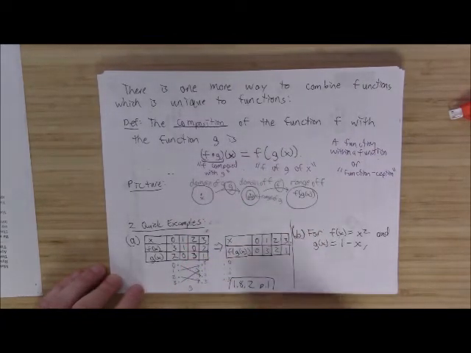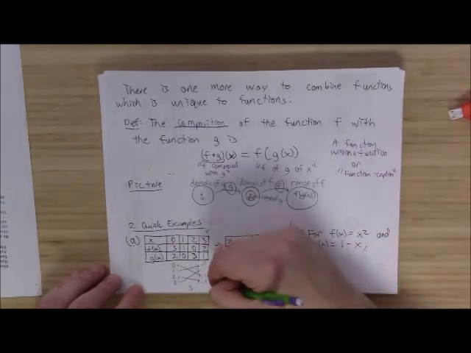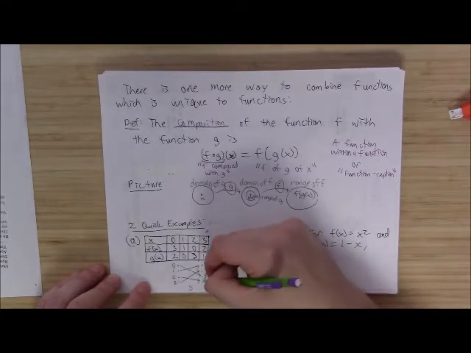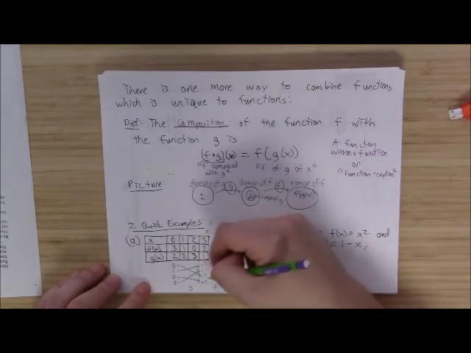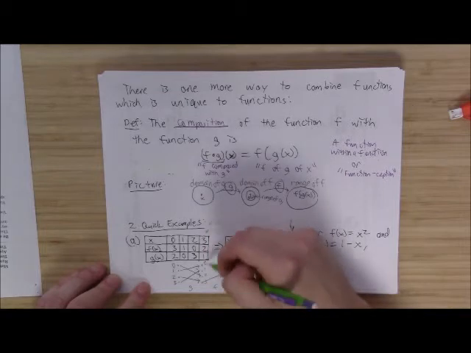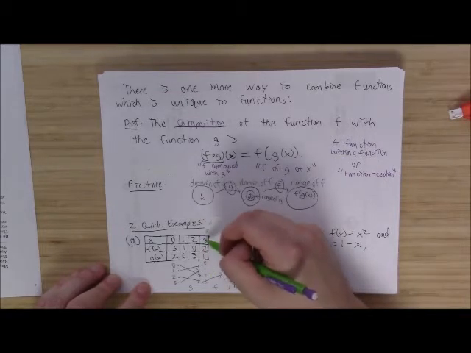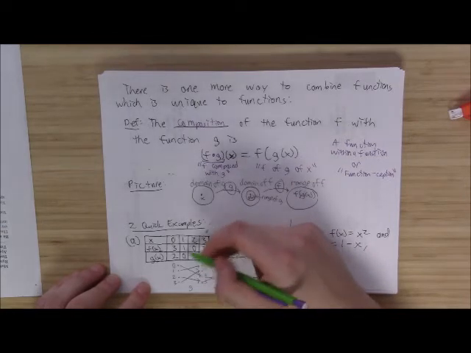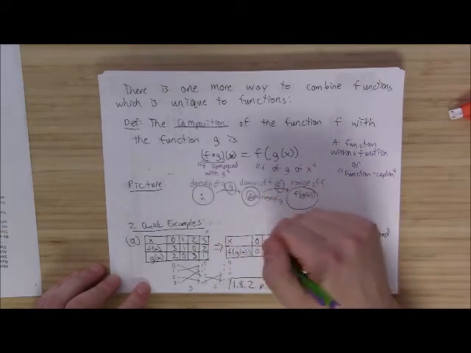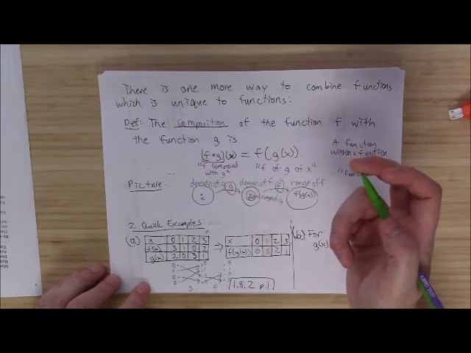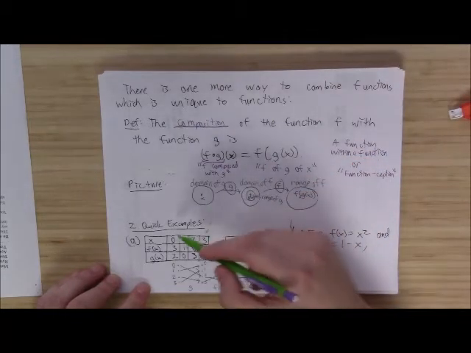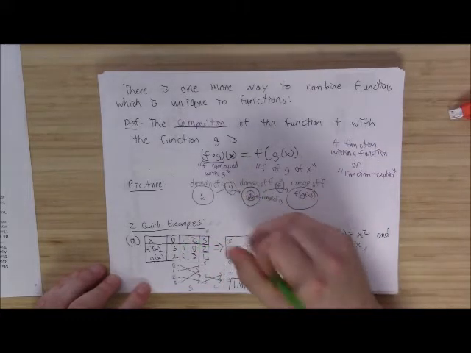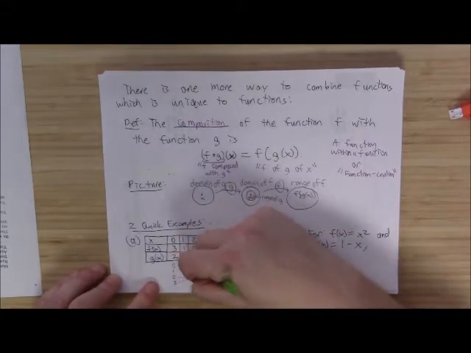But then what does f do? f takes 3 to 2, sorry, I got confused.